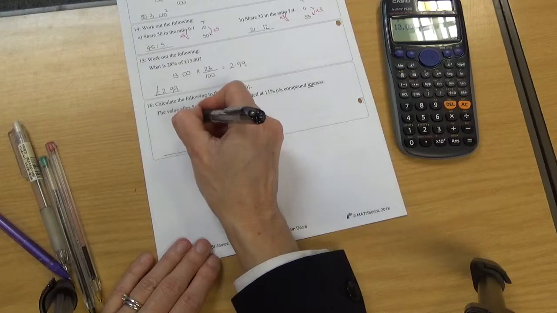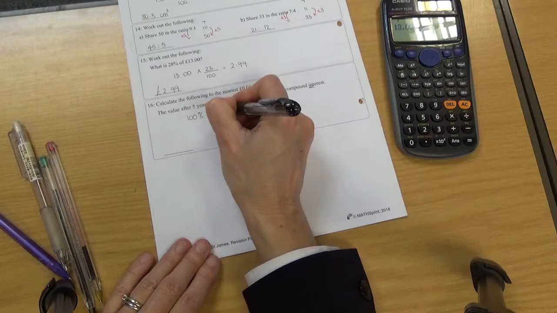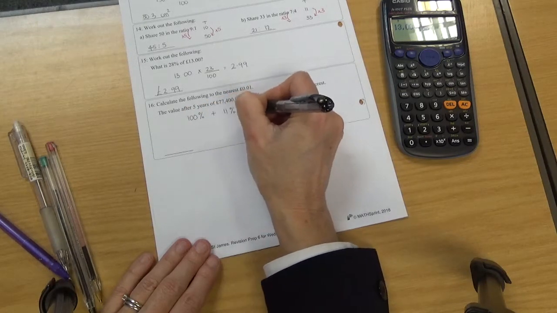Interest means I start with 100% and I add the percent, which is 11, to get 111%.